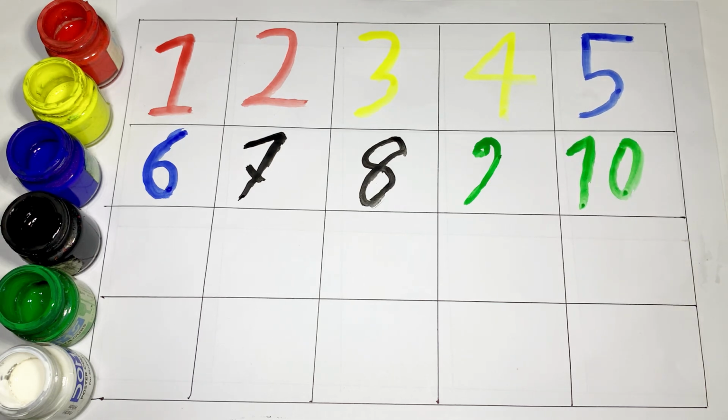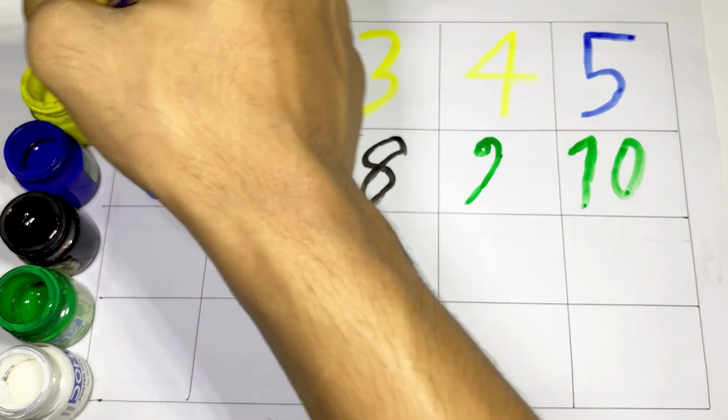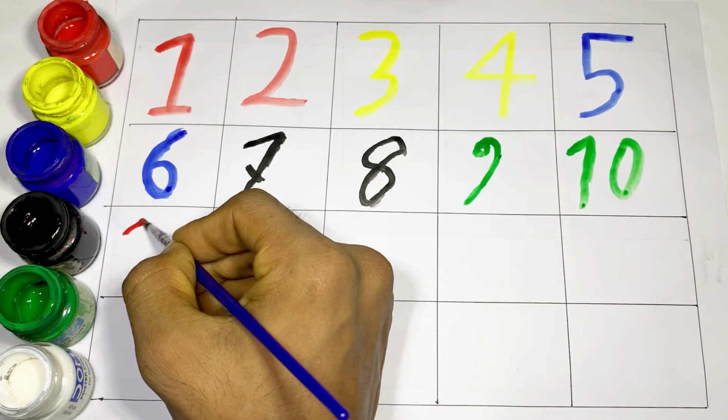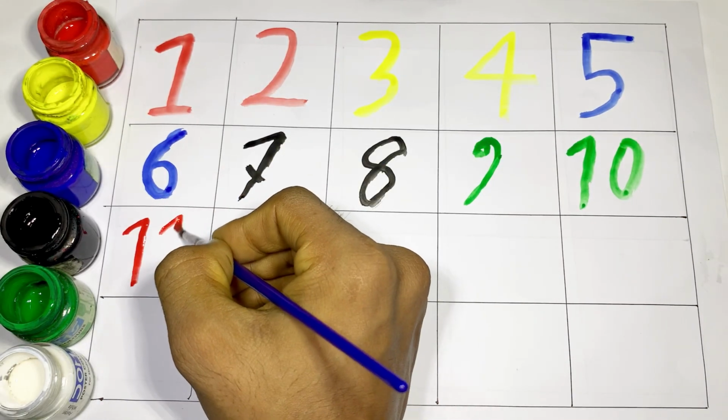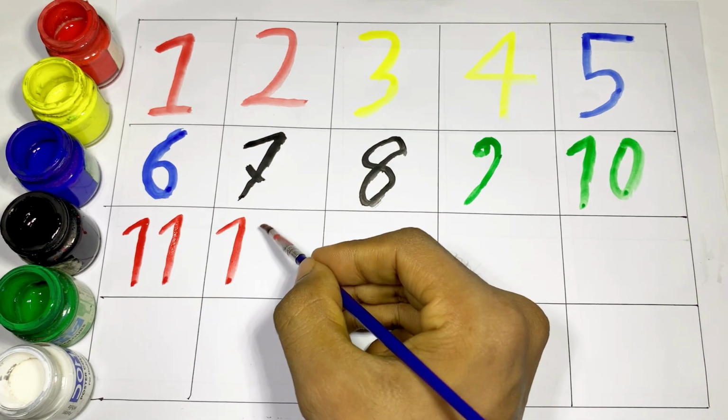Kids, now draw 11. The number 11, and use red color. Red color. 12. The number 12.